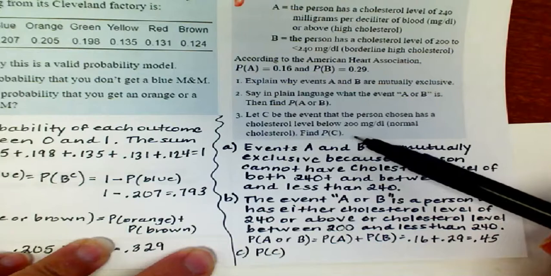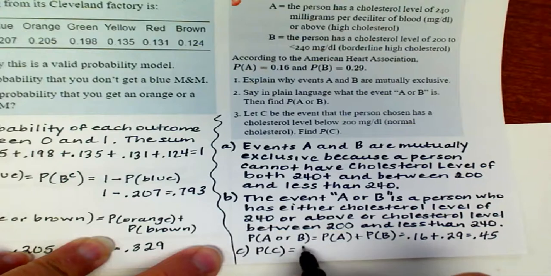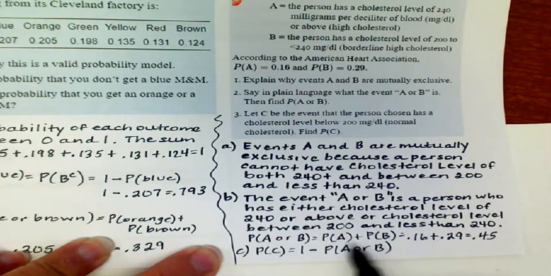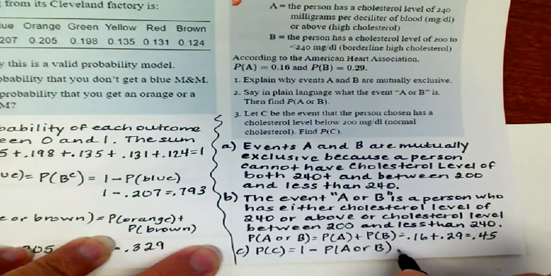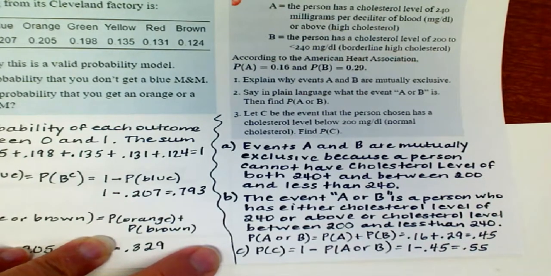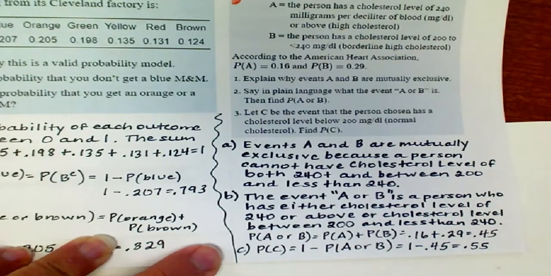So below 200 would be basically 1 minus the probability of A or B, if you think about it. Because it would be neither of these, but below 200. So we're going to take that number that we found here in part B, and 1 minus 0.45 would equal 0.55. So that's the probability that a person chosen has a cholesterol level below 200.